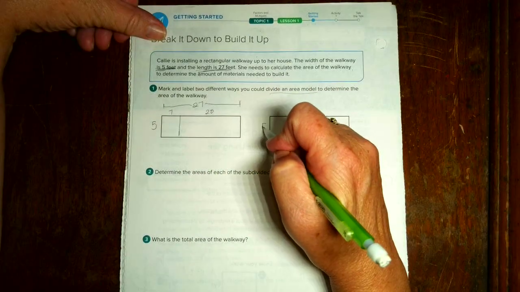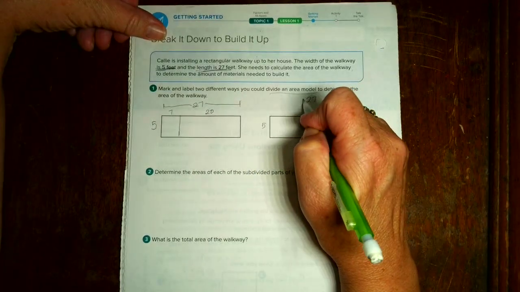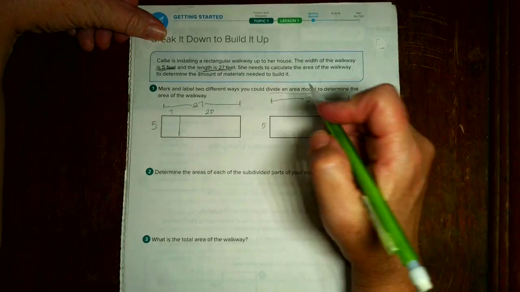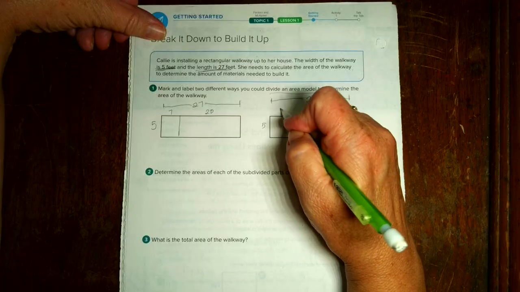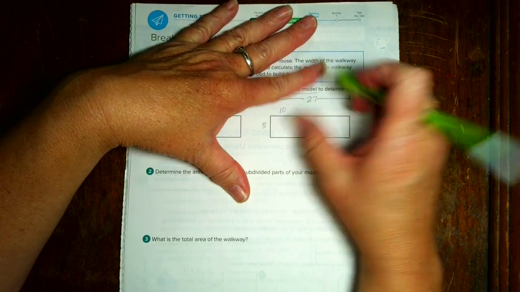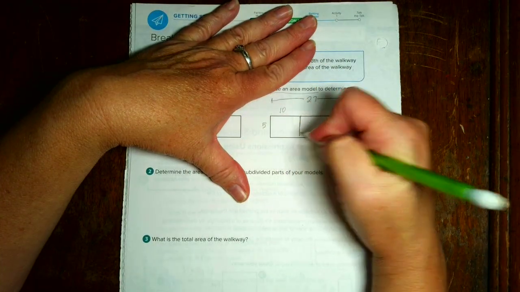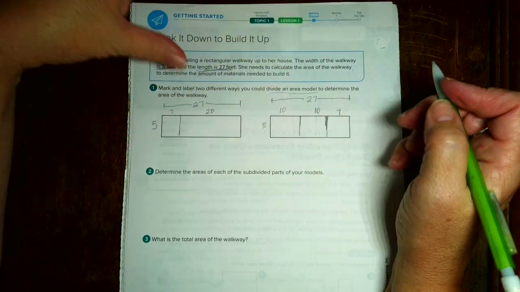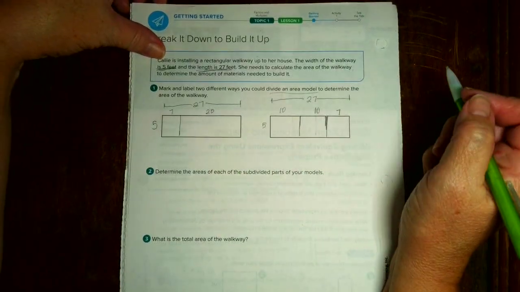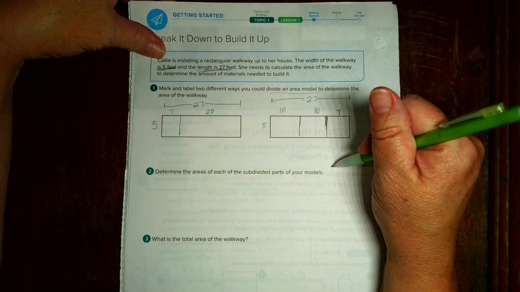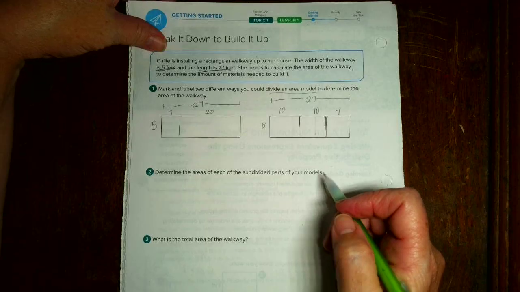Another way we could do it, 5 is still the width. We know we have 27 from here to here. And maybe you're thinking about 10. Oh, that's not going to be drawn correctly. Let's scoot that over. Maybe 10, 10, and 7. 10, 20, 27. Number 2 says determine the area of each subdivided parts of your models.